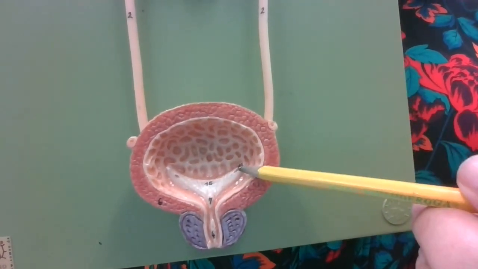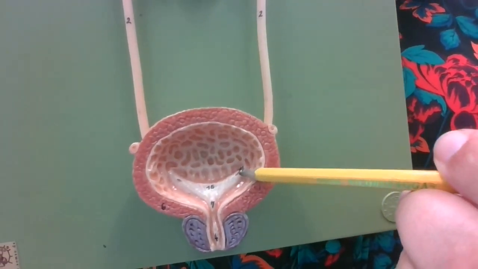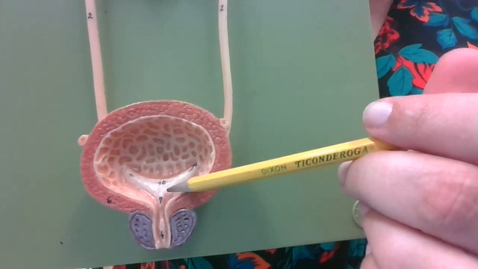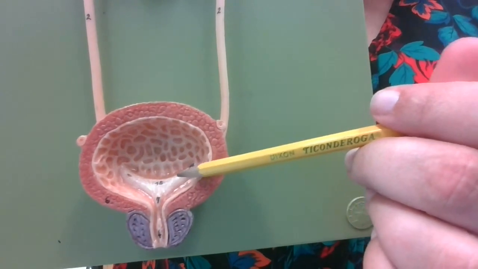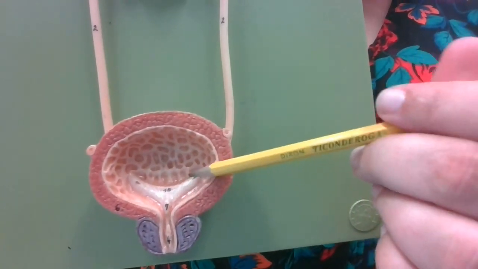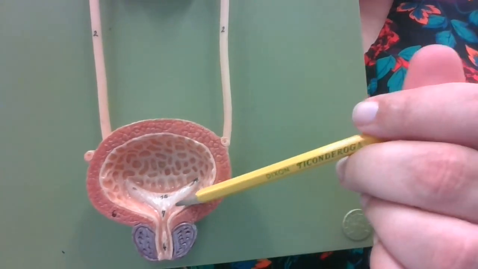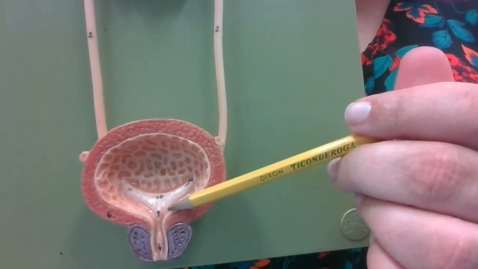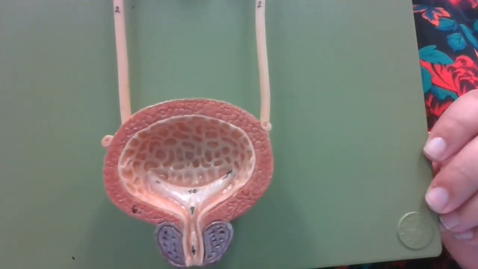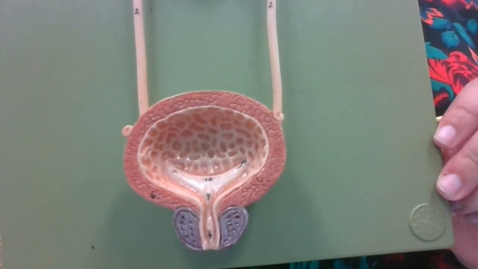It's going to include the ureteral orifice on both sides and then the urethral opening. So everything is going to kind of drain to the trigone. So your ureteral orifice and then urethra. So two ureteral orifices, and then urethra makes three. So that's the trigone.